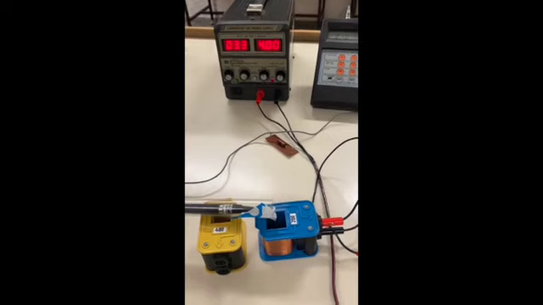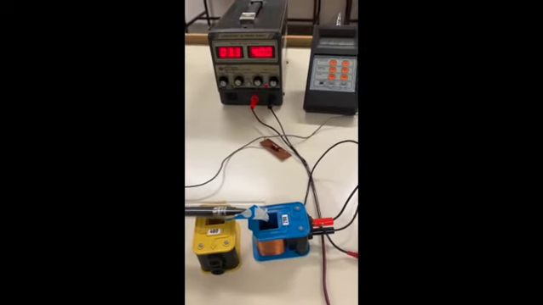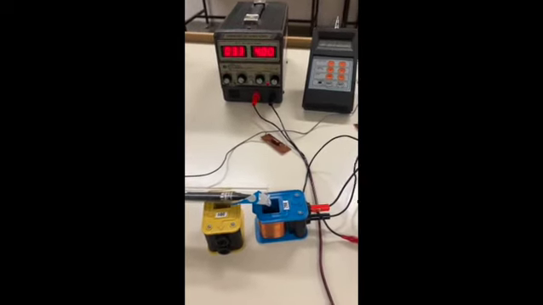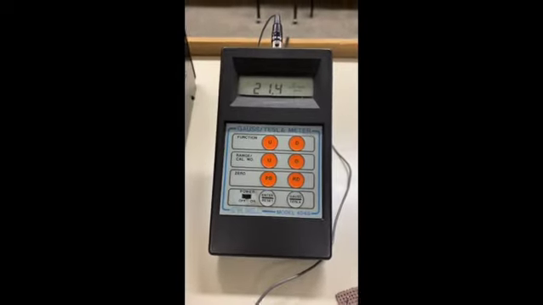Now I'm calculating the magnetic field inside the solenoid with an N value of 200 with 4 amps, and the value I get is 21.4.